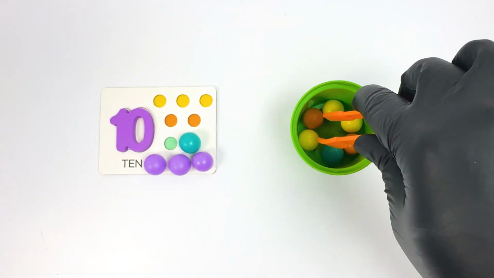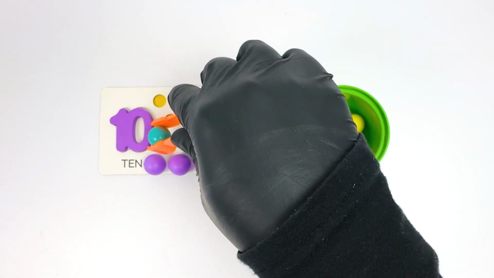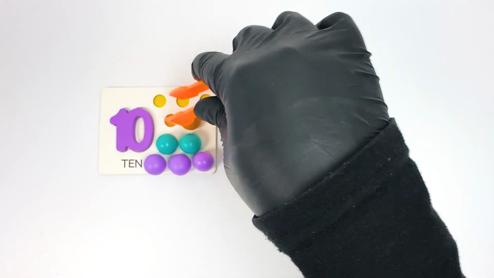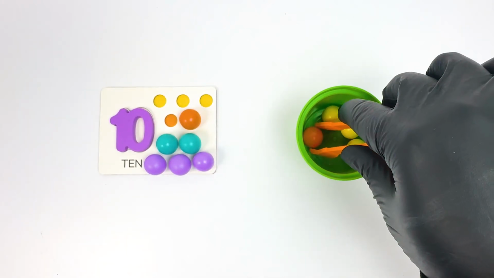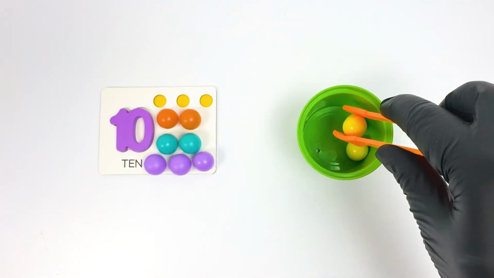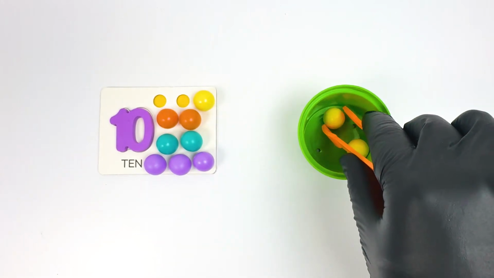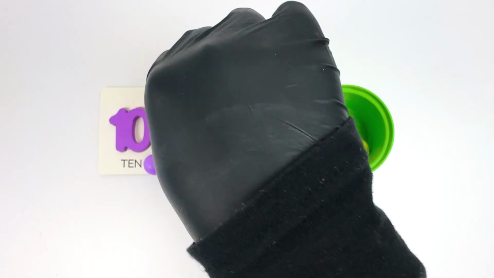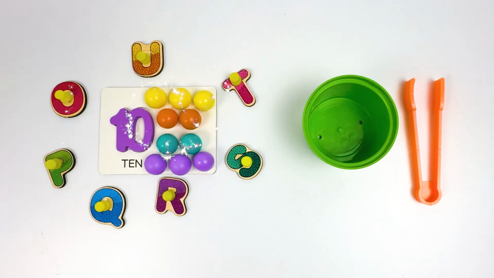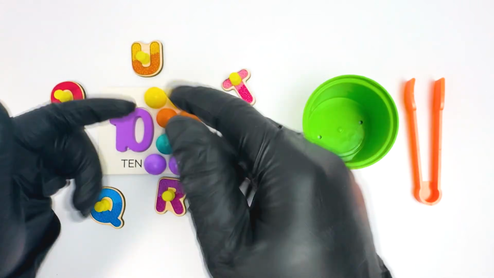1, 2. And the last one are yellow balls. 1, 2, 3. Great, we found some more letters.